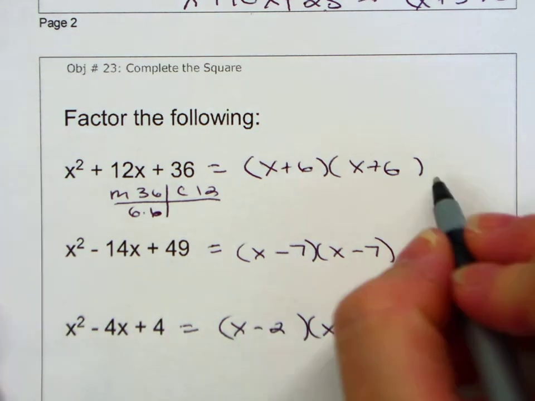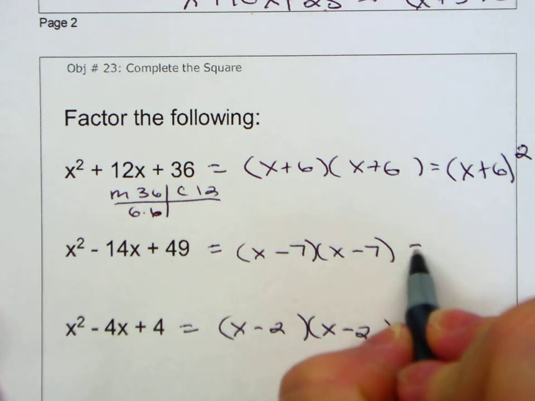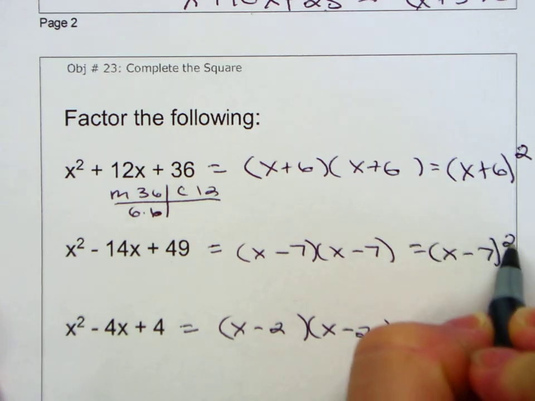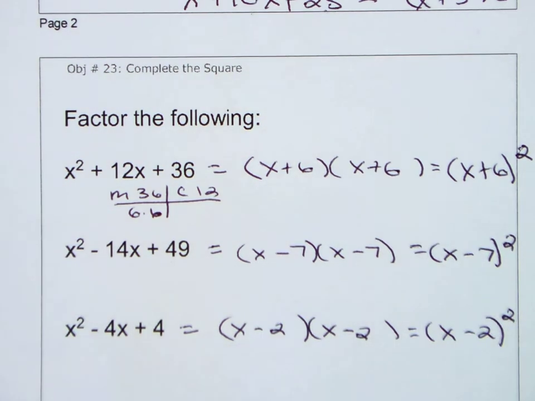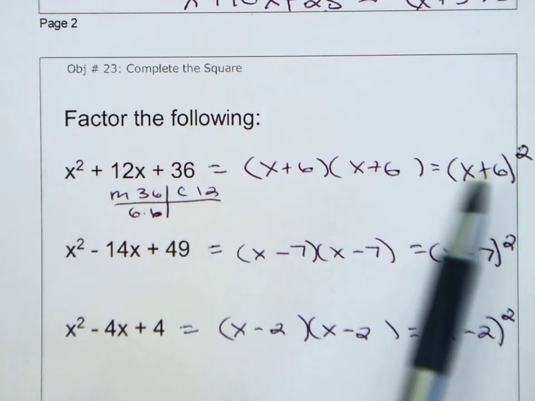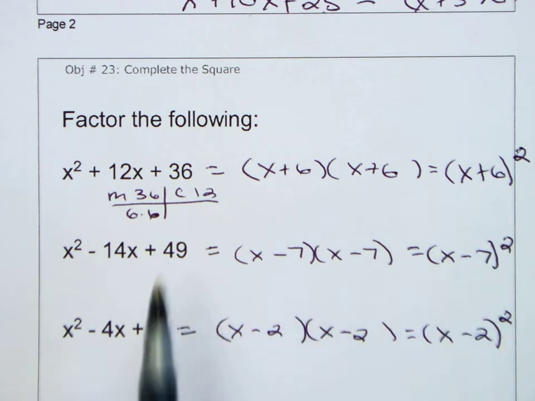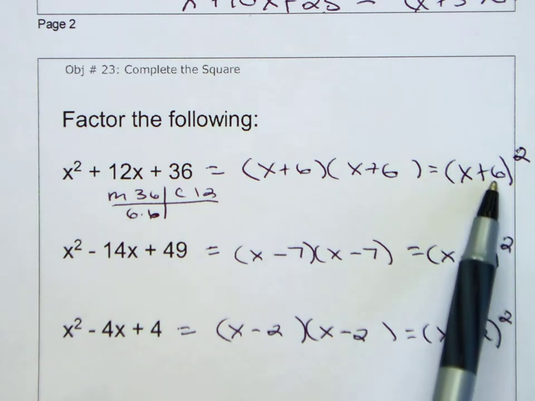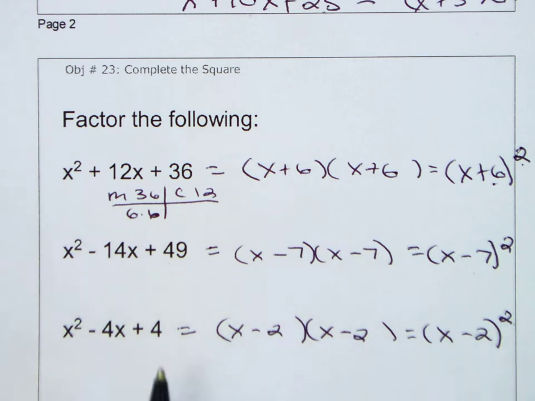So these are all examples of perfect square binomials. So I can write this as x plus 6 quantity squared, x minus 7 quantity squared, x minus 2 quantity squared. Now let's look at this. There's a pattern here. What's the relationship between 6 and 36? 6 squared is 36. 7 squared is 49. 2 squared is 4.